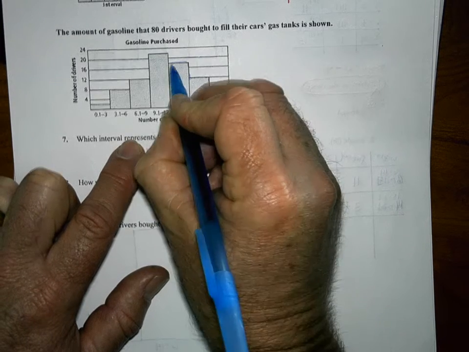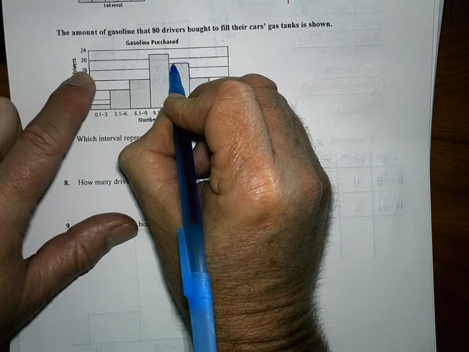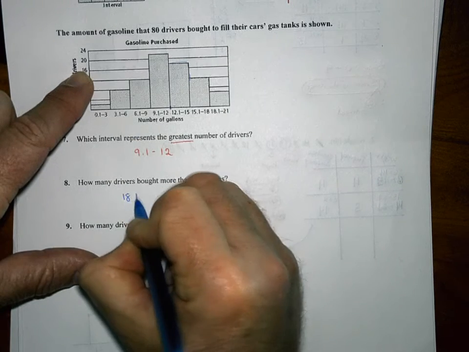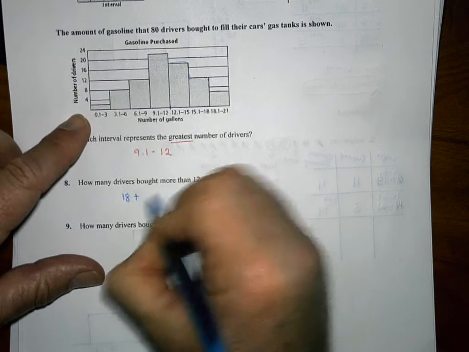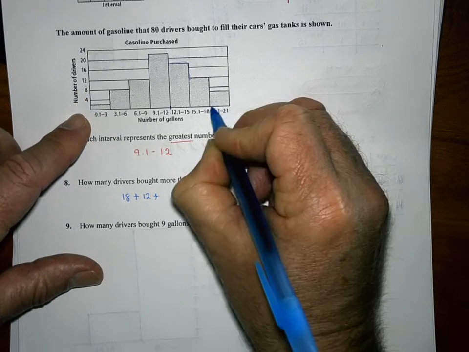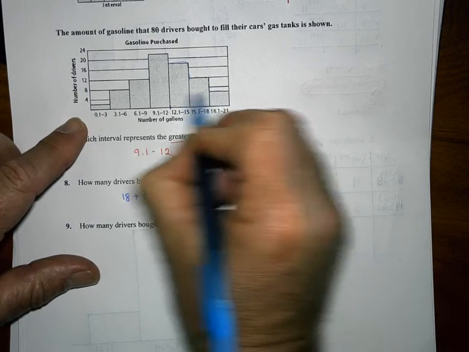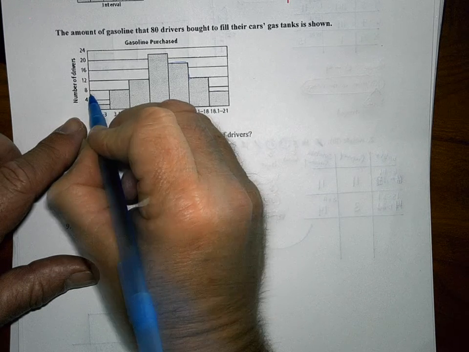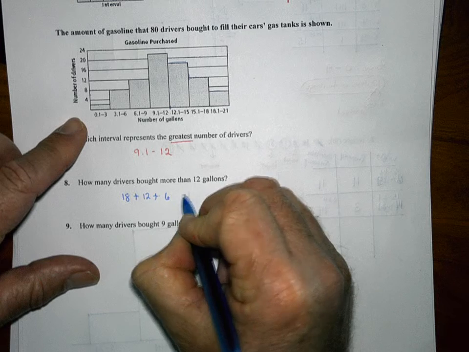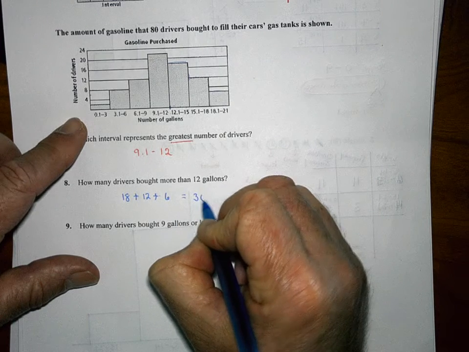So it would be that many right there, which looks like 18, plus this bar, which, if we follow it over, is 12, plus this bar, which, if we follow it over, you can see is halfway between 4 and 8, so that would be 6. Adding all those up, I get 36. So that would be how many drivers bought more than 12 gallons.